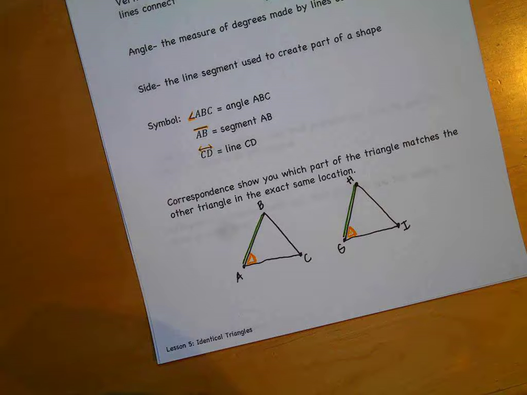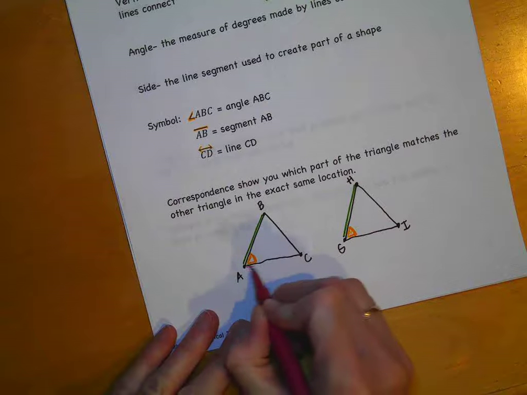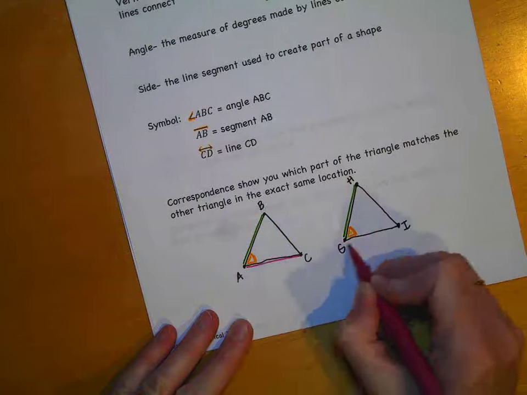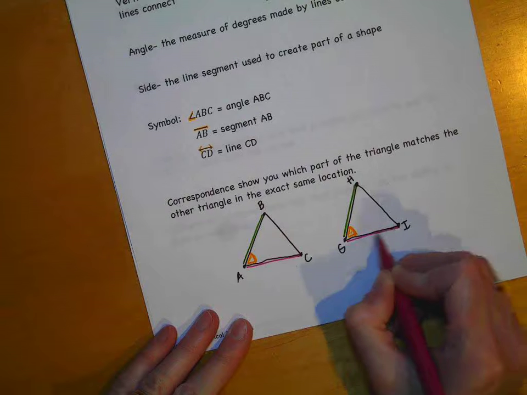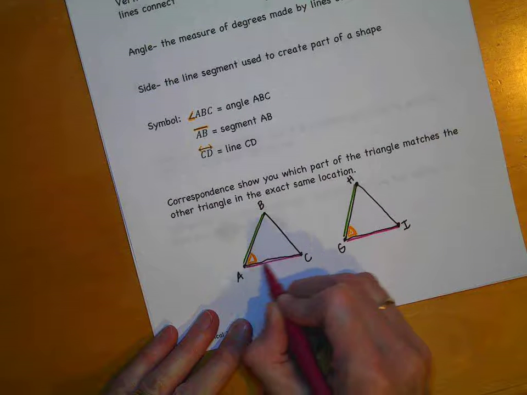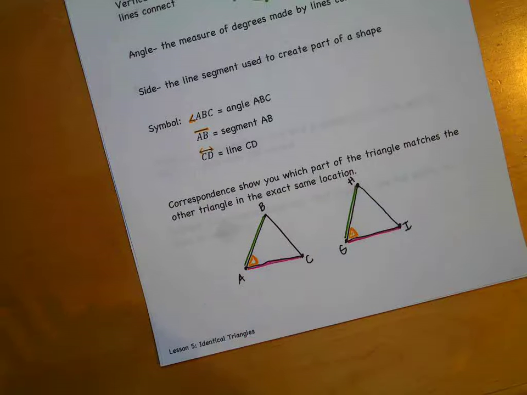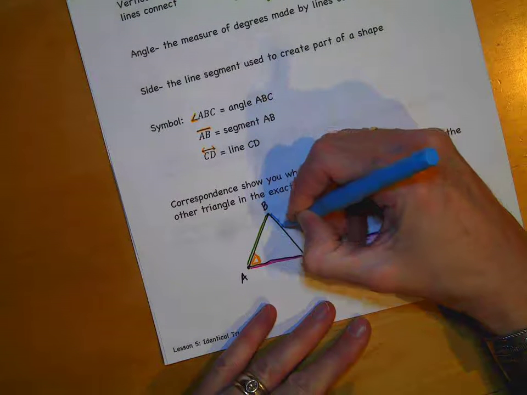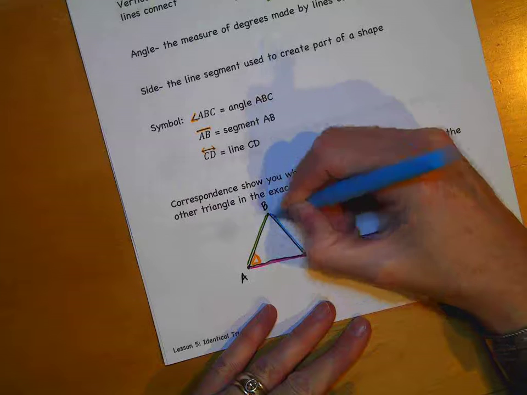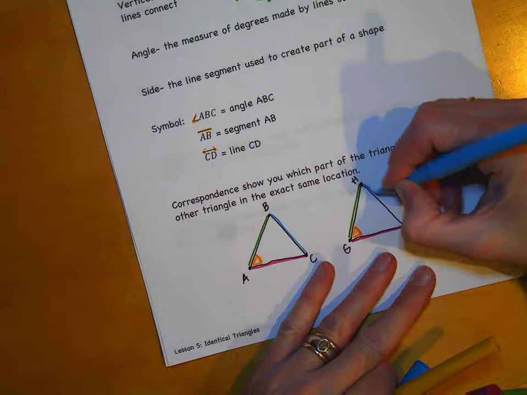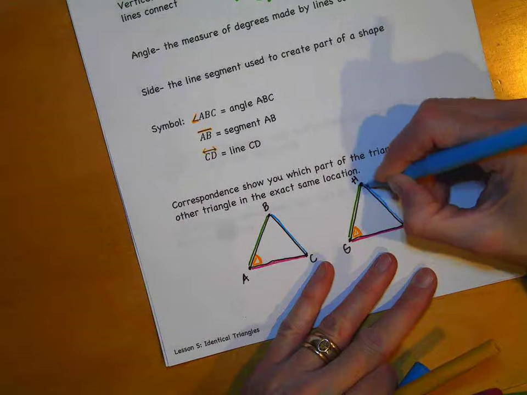Once you have identified what they share, that's how you identify if the triangles have correspondence or not. You're looking for parts of the triangle that are the same. So we would say segment AC corresponds to segment GI. And then one more, let's take a look at it really quickly. We could say that segment BC corresponds with segment HI.